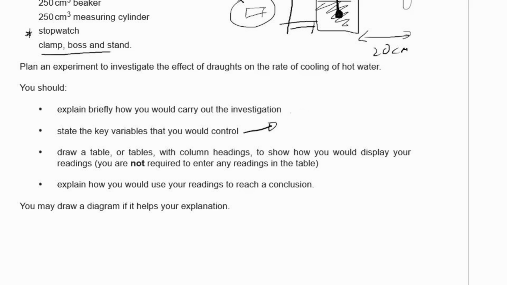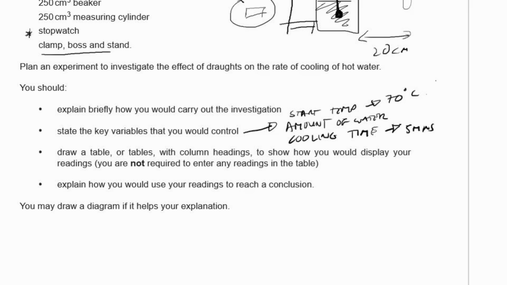Okay. Well, one, I think start temperature, amount of water, and cooling time. Let's set that up to be 5 minutes. Let's put the start temperature at 70 degrees Celsius. That's a good number to have.